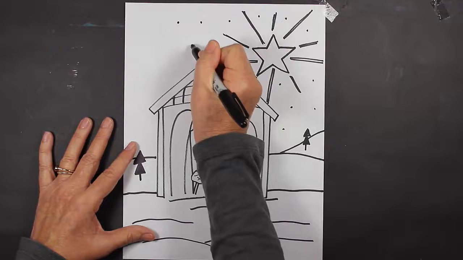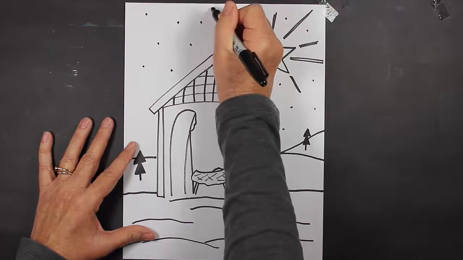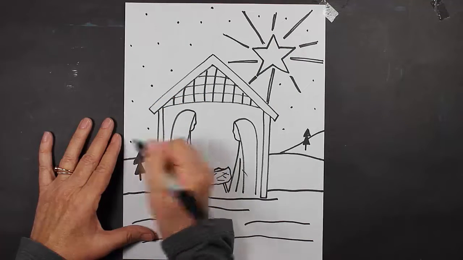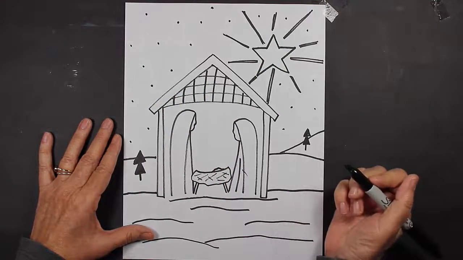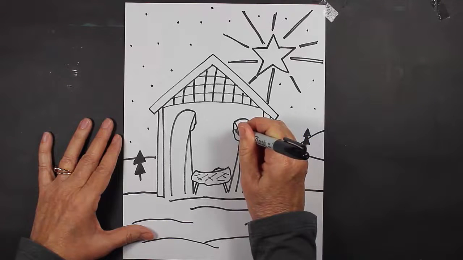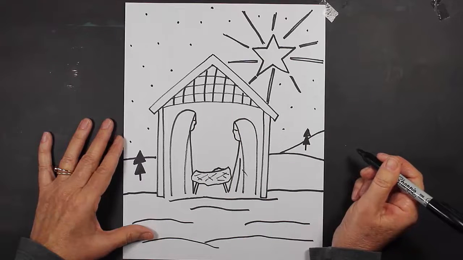Now we can make even more stars that are smaller. And the way that we represent stars that are a little bit smaller or further away is maybe some dots. You can even have that be snow if you'd like. If you can see the eyes on your figures, you might even want to make some little lines to represent some closed eyes, some praying eyes.